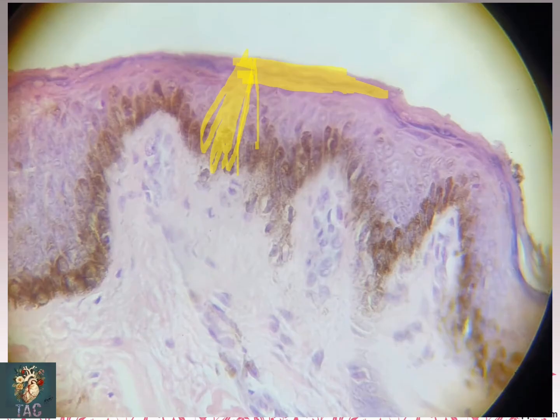Third point which we must know about this epithelium is whether it is keratinized or non-keratinized. So we have to look at the surface. There is no keratin present over here. So this is a very important negative finding, that the epithelium is stratified squamous non-keratinized type.